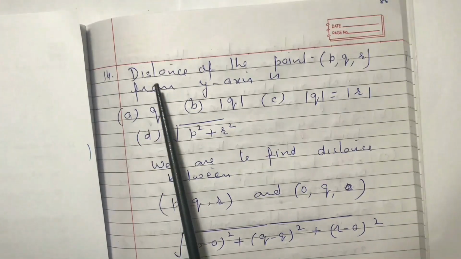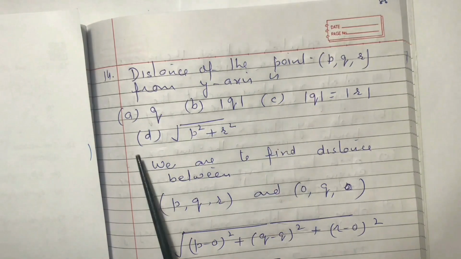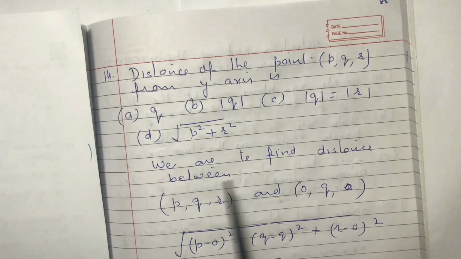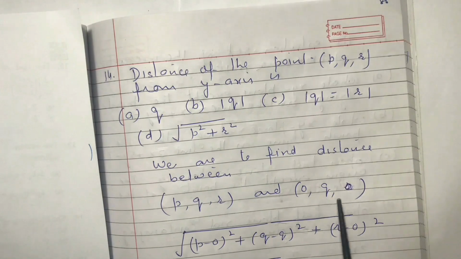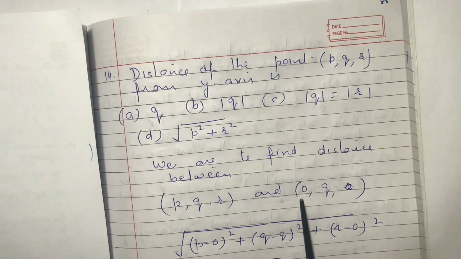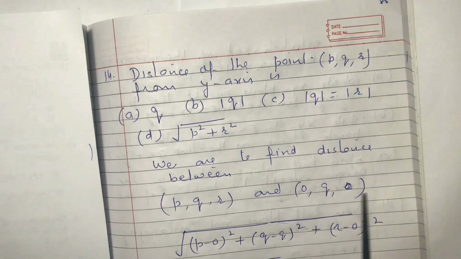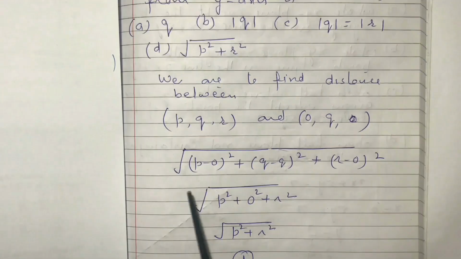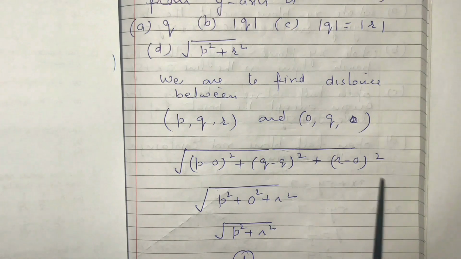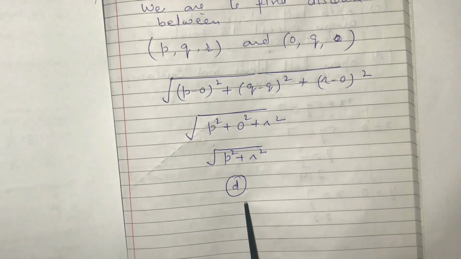Now 14th question is the distance of the point PQR from the y-axis is. Again there are 4 options. We are to find the distance between PQR and 0Q0. The point on y-axis is 0Q0. So you have to find its distance, and that will come out to be, so write the distance formula, root p square plus r square. So D is the option.